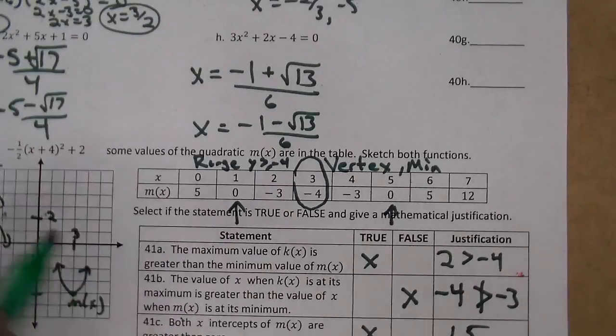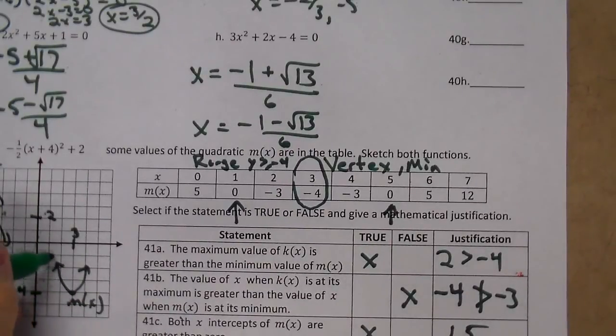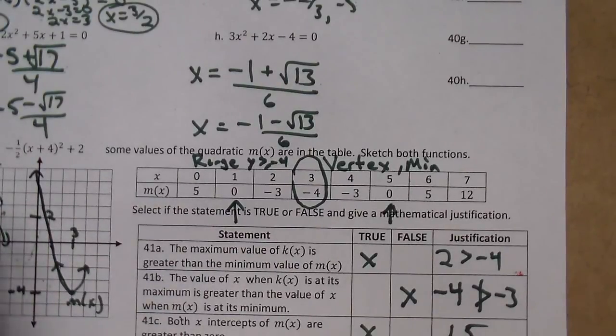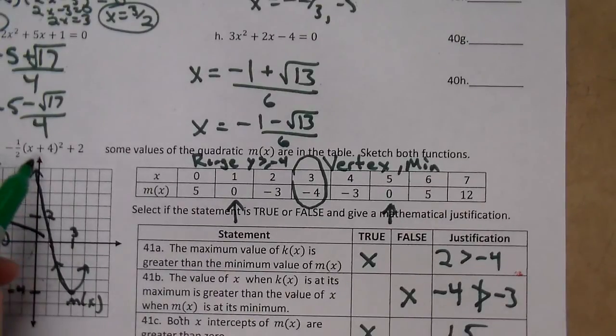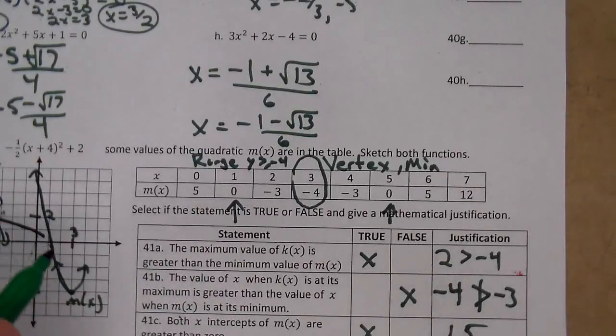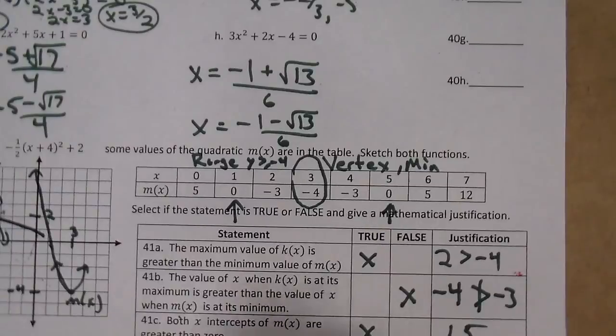M of x is going to go up, and it's going to hit, if we just trace it along, somewhere up there. K of x is going to kind of go like that. Well, m of x is going to hit higher up just by the shape that it follows. So in that case, we know it's greater because we can sketch out the graph.